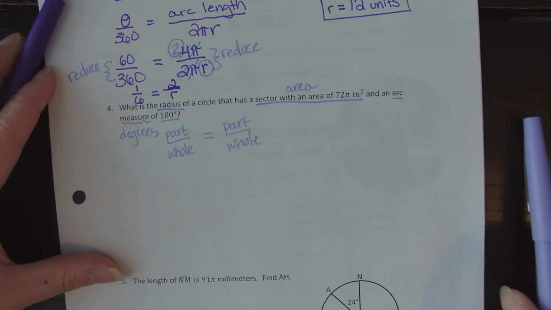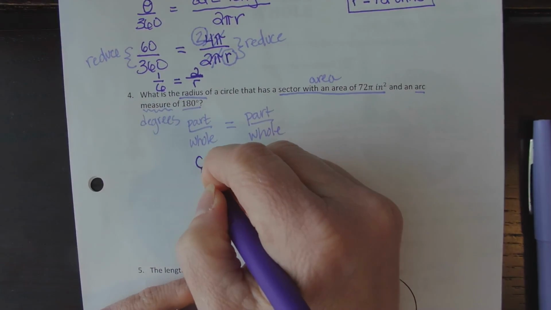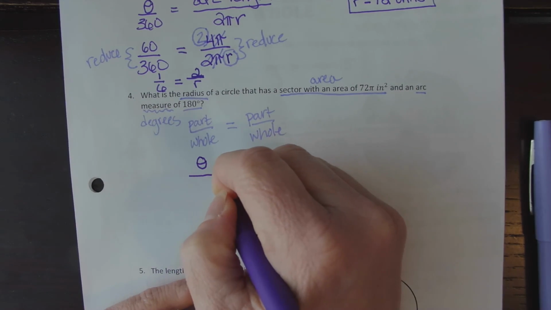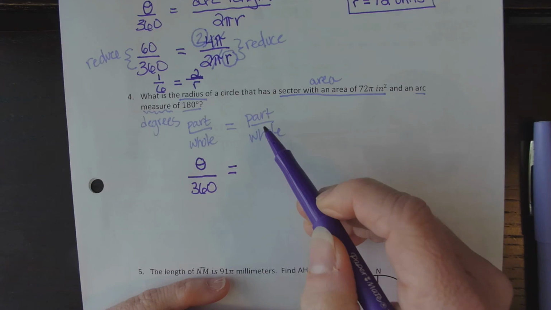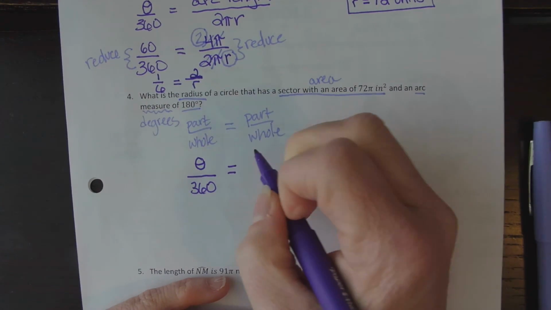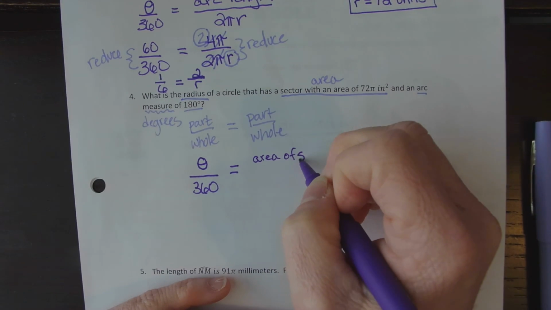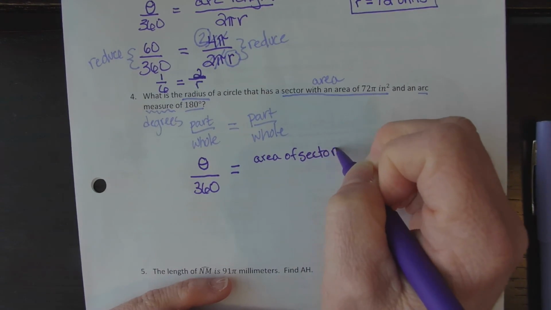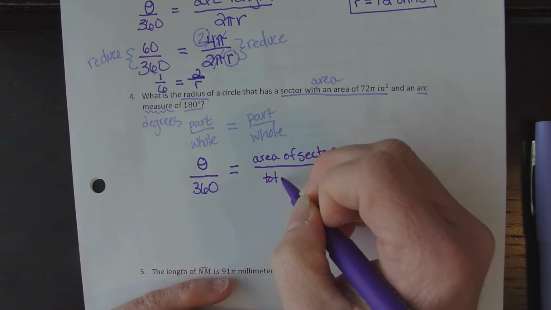I'm going to keep the degrees on the left side because we've done that. Remember, the part in degrees is always theta, and the whole for the degrees in a circle is 360. Now the part for the area would be the area of the sector, and the whole area, we'll just go ahead and put total area.